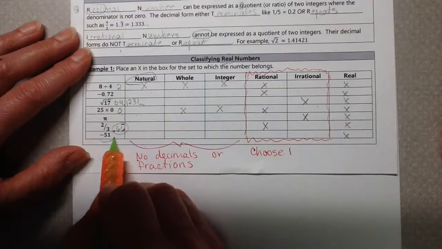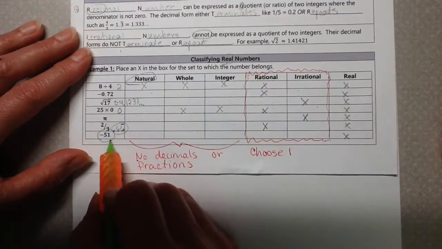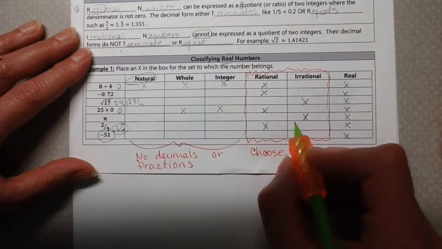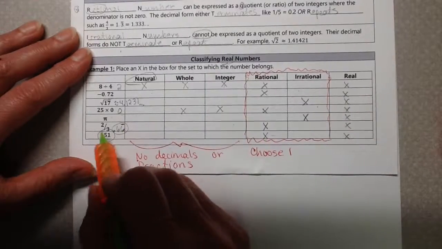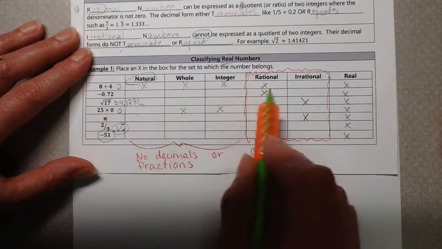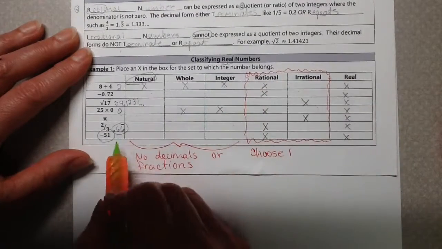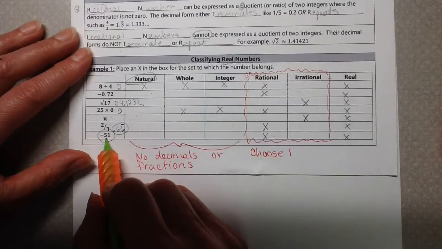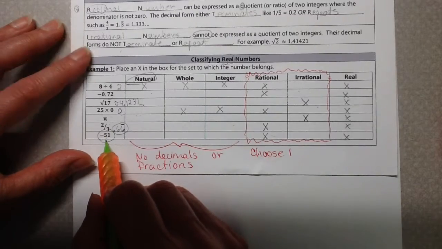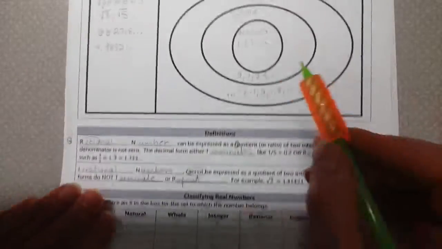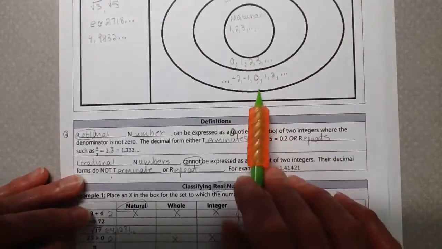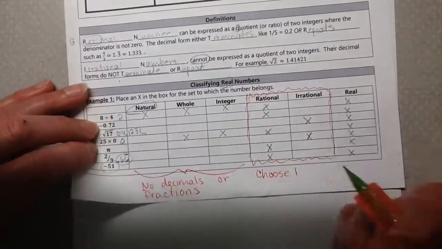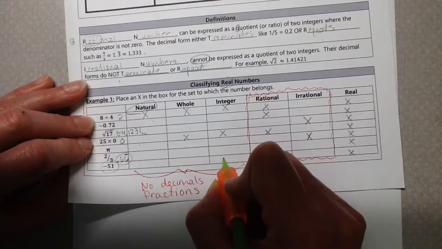All right, last one we want to do is negative 51, and it stops, so we know that it's going to be a rational number. It doesn't have any decimals or fractions, so we need to check these categories here. Now, if you look, when you count, you don't use negative 51. So we're going to skip over that one. The whole numbers are your counting numbers and zero, so they do not include any negative numbers. However, the integers do. So this one, we're going to go over here and we're going to check integers.